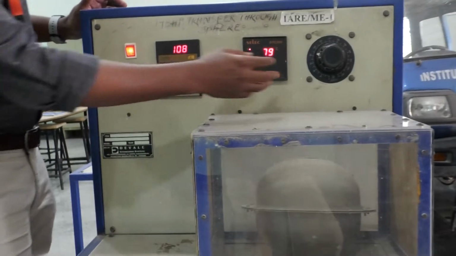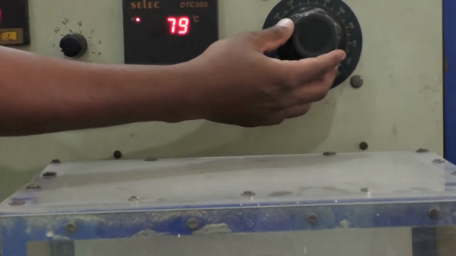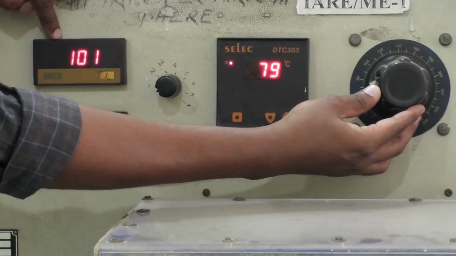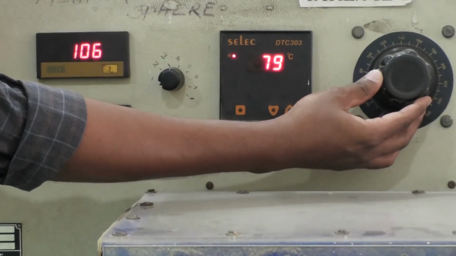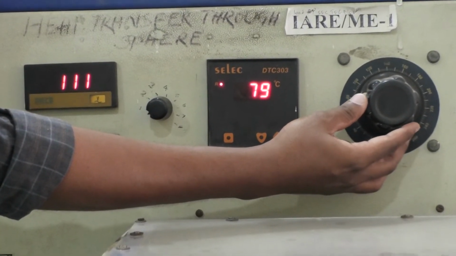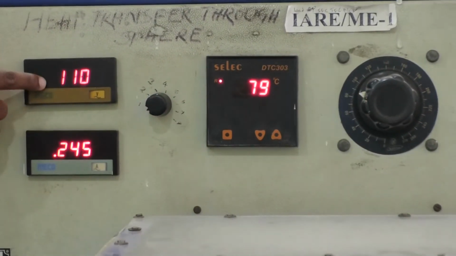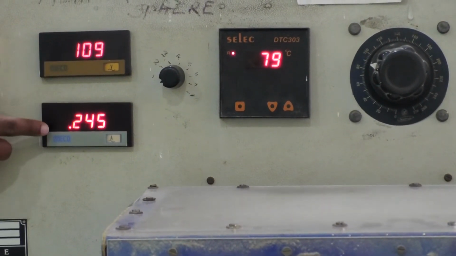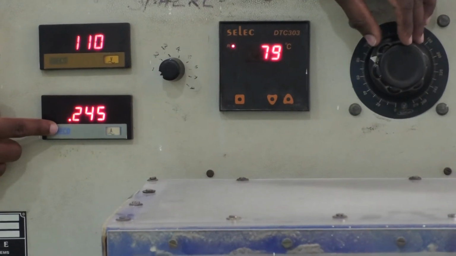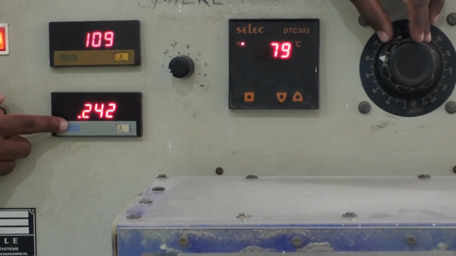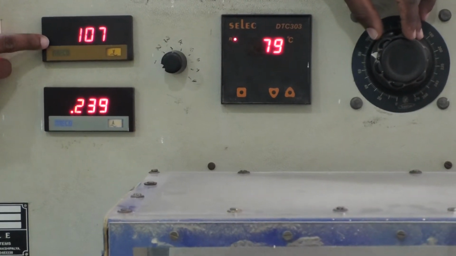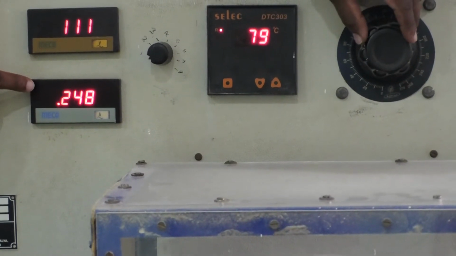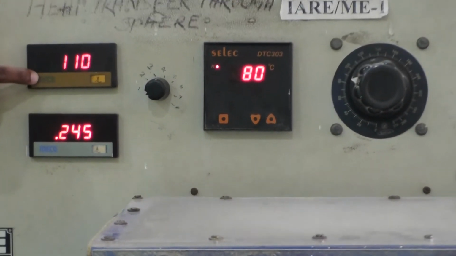Now here is the thermostat. If you vary this thermostat, you can see the voltage being varied. You have to arrange the voltage around 110 volts. This is the voltage we have adjusted, and here is the ammeter reading. You can see the digital ammeter reading. If you adjust the voltage, the ammeter reading changes automatically. Now we are adjusting to about 110 volts.